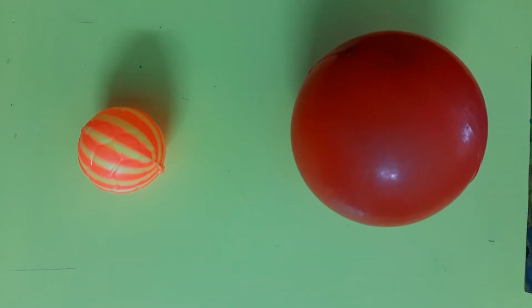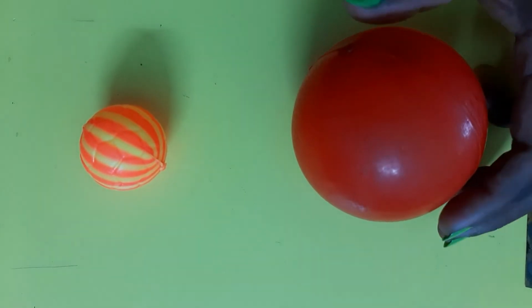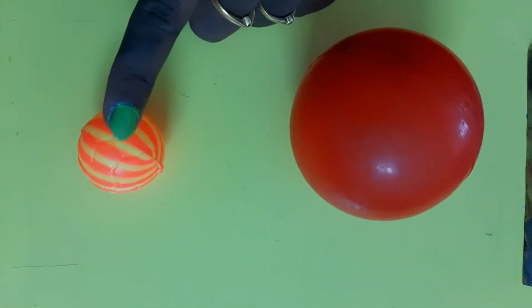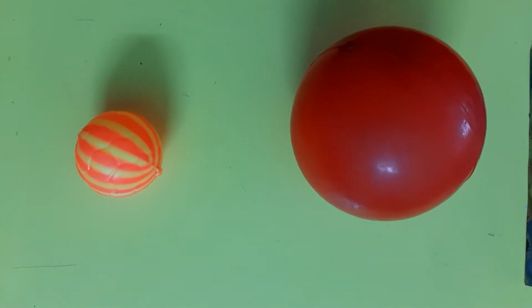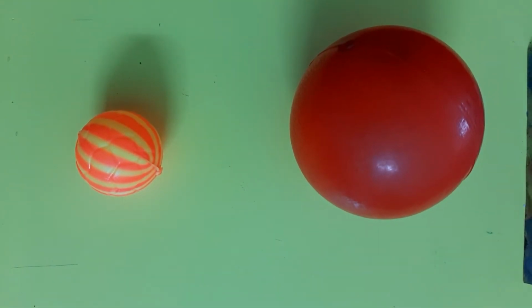Now let us see another example. This is a big ball. This is a small ball. This is a big ball. This is a small ball. Now I am going to pick up the big ball.